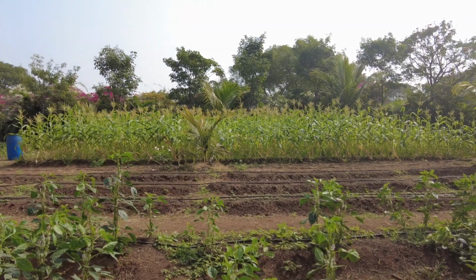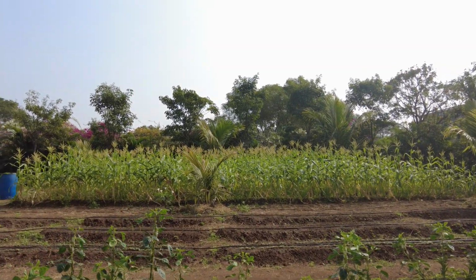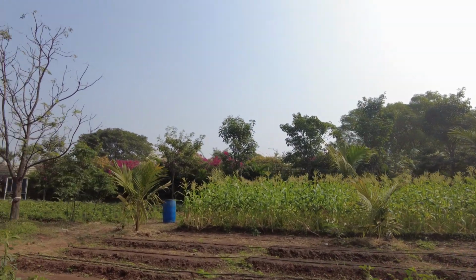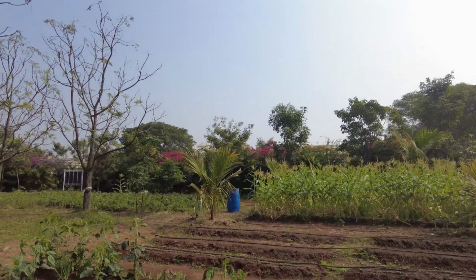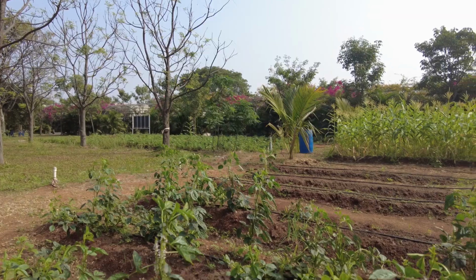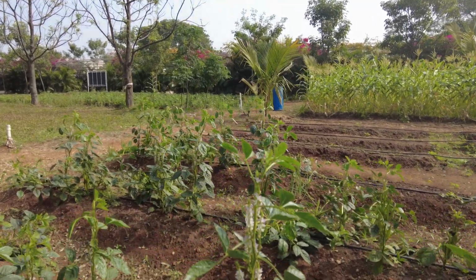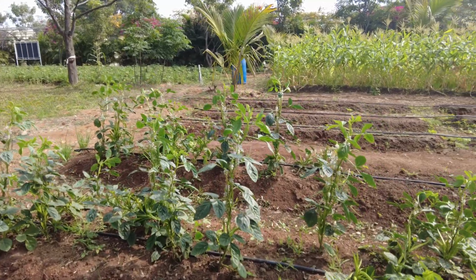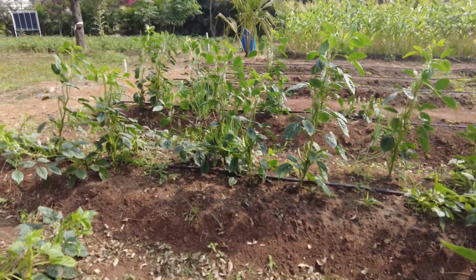So in the cluster beans, for some reason, we can see that in control, they flowered early and then also fruited early. So already we can see the fruits and flowers. They're already grown up.